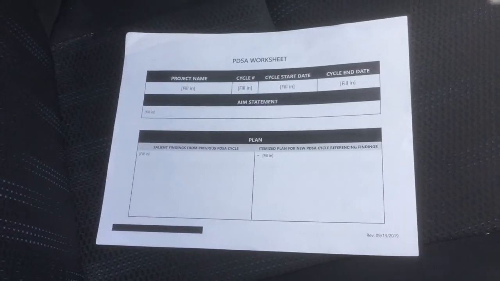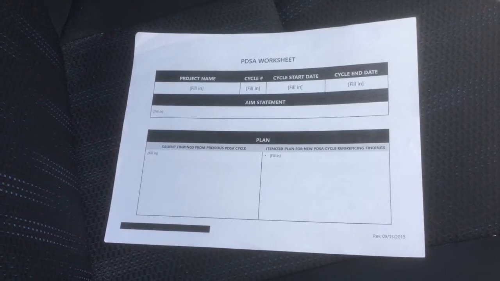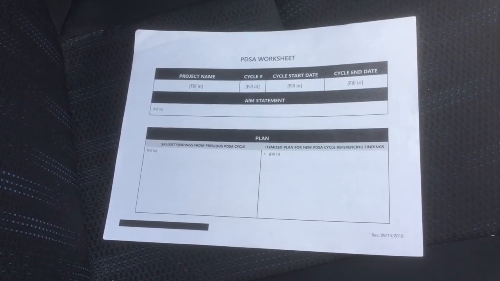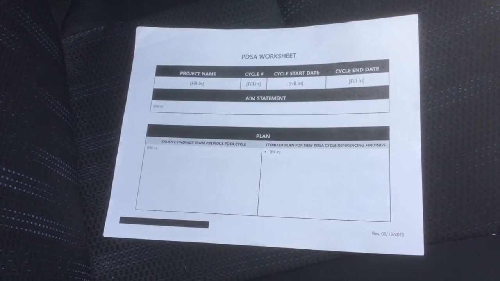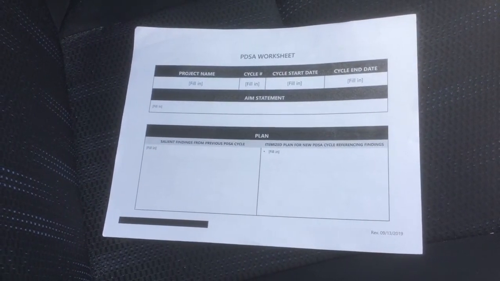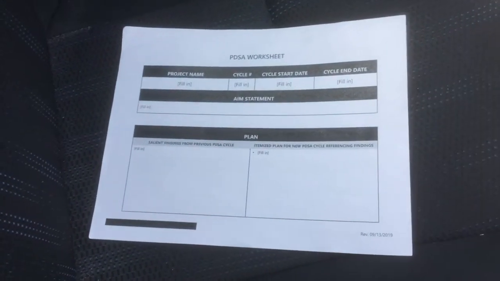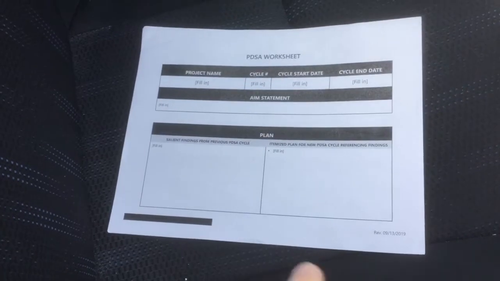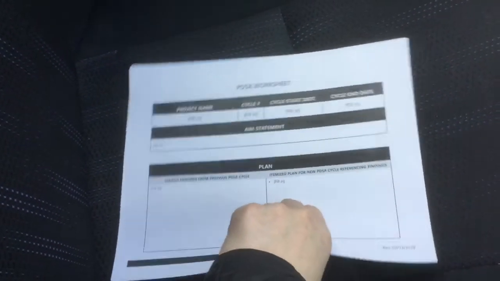for each PDSA cycle, you want to have a very finite or definite cycle start date and a cycle end date. So keep to these dates, basically when you're going to launch all the efforts that are outlined here, and where you're going to check back in and call another meeting just to see how much progress you've made related to those items.